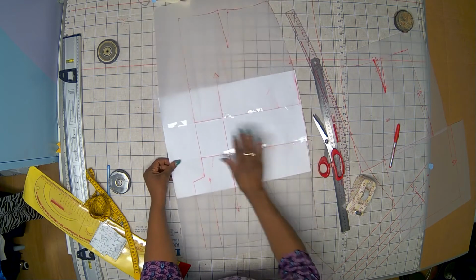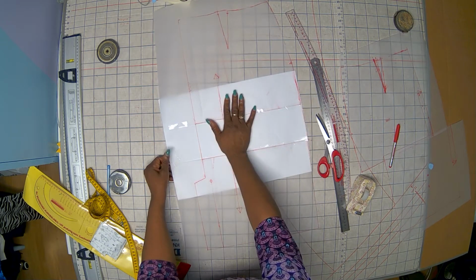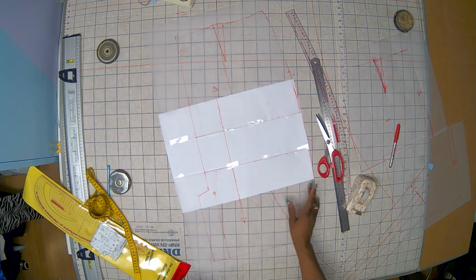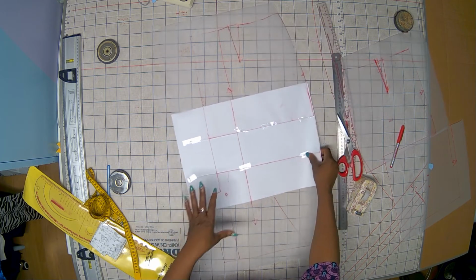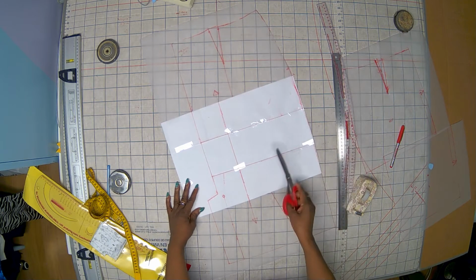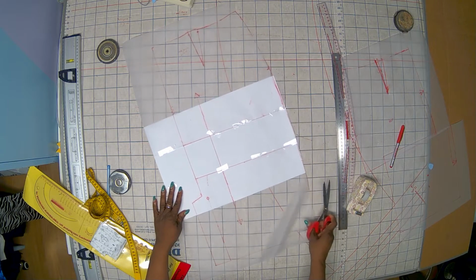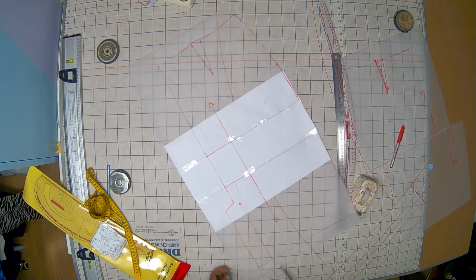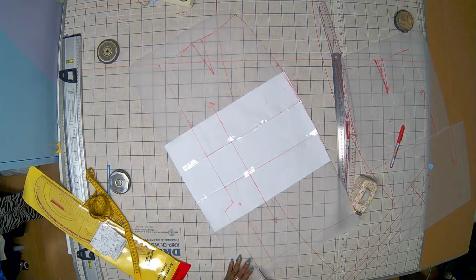So what you can do is put your pattern like this to cut your fabric, or you go ahead and draw it so that you can have your pattern in one piece. Okay, so we'll cut this one off now.